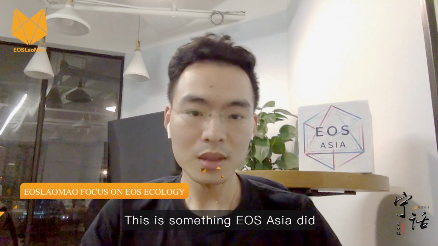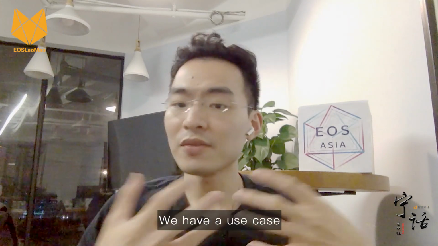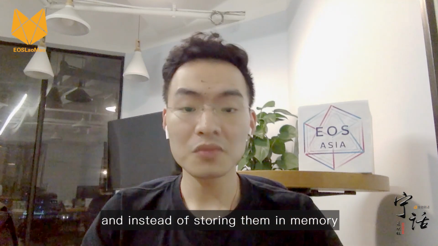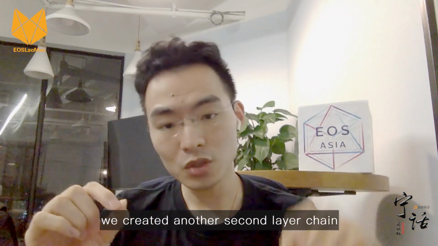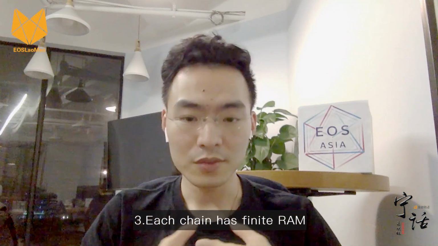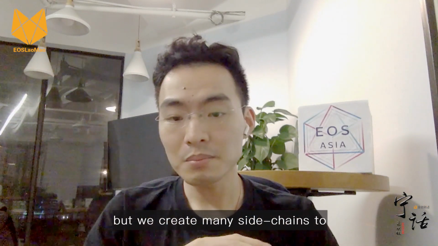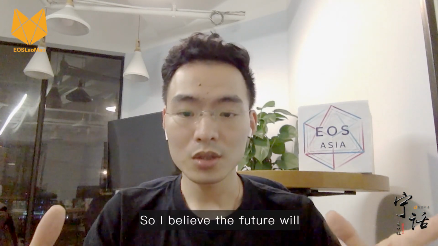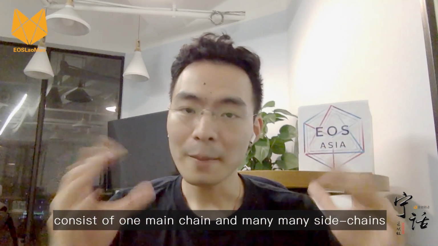This is something that EOS Asia did when we were working on our own dApp. We have a use case where we have to store a massive amount of data. And instead of storing it in memory, we created a second layer chain to store it in. The third way that I believe is, since each chain will have a finite RAM, we can create many side chains that increase the total supply of RAM across the entire ecosystem. So I believe the future will consist of one main chain, but many side chains.